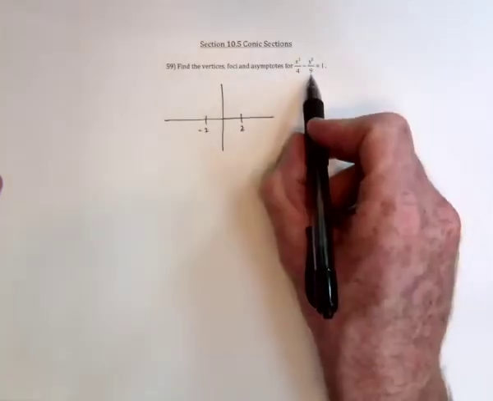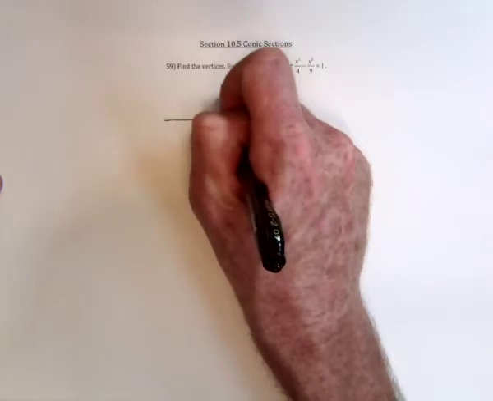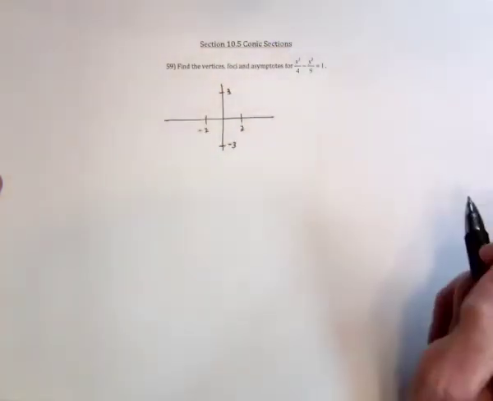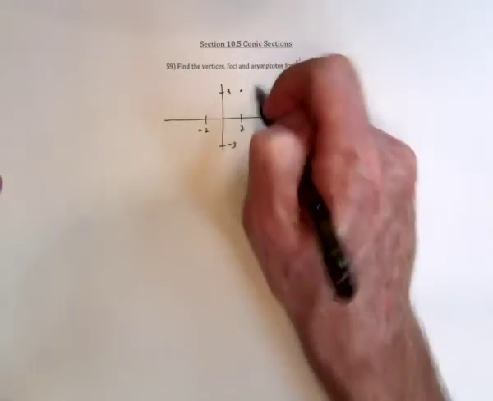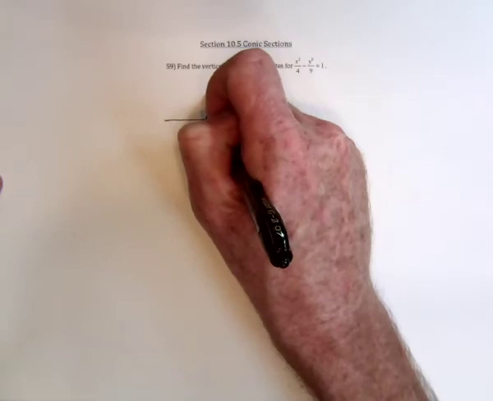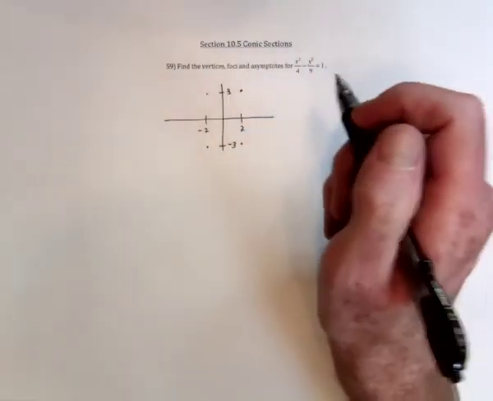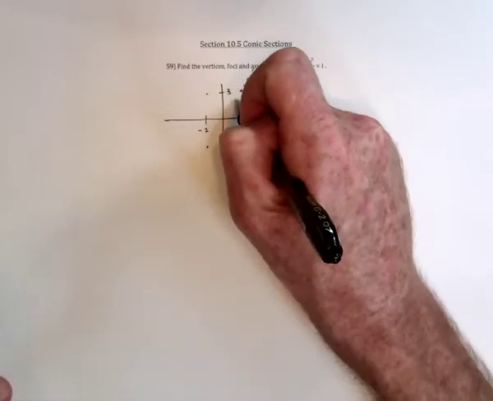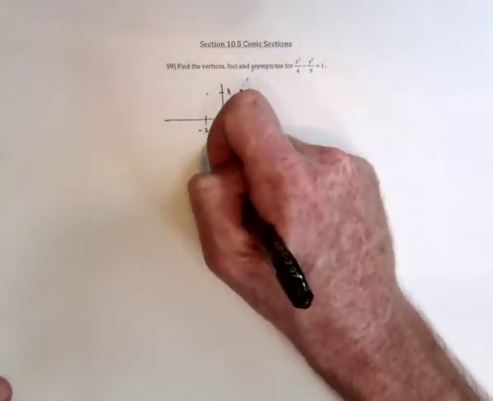And in the y direction, take the square root of this, it's plus or minus 3. And then if you find the four corners where those meet, that will actually give you the asymptotes.